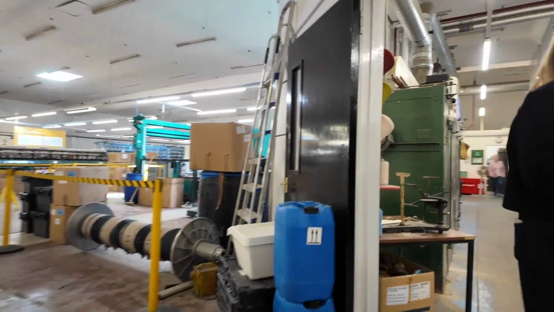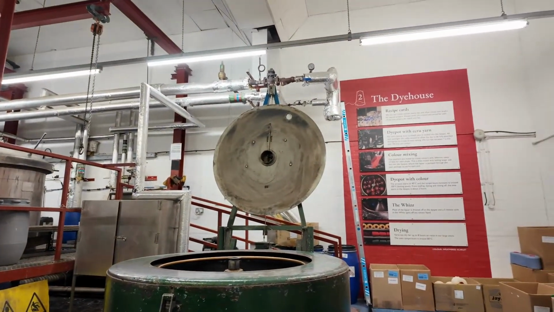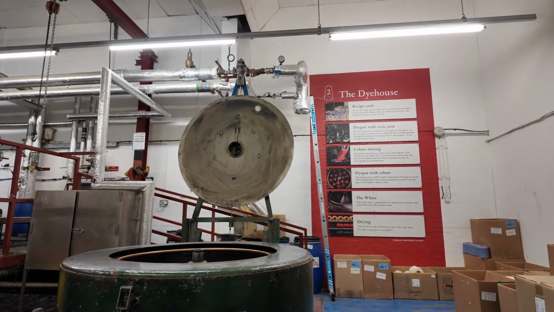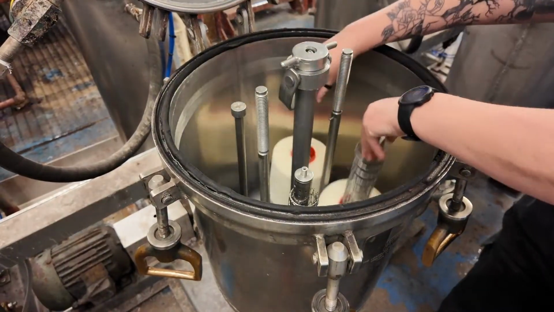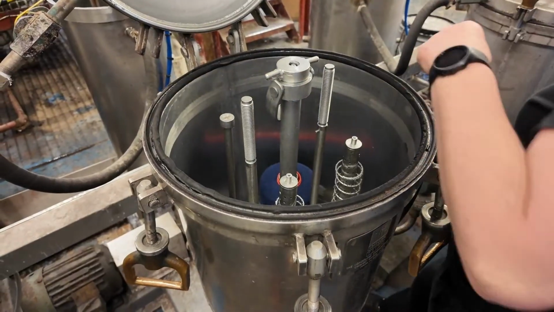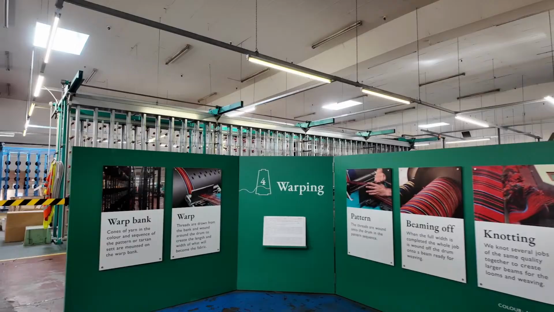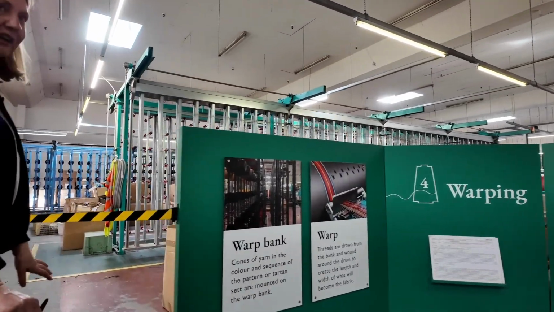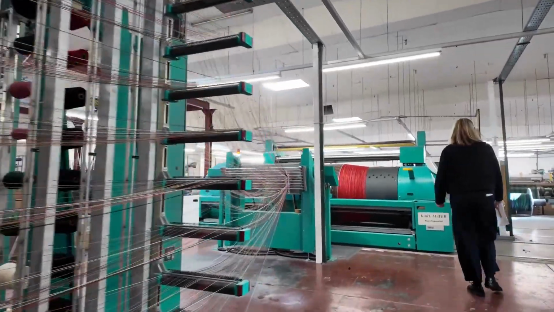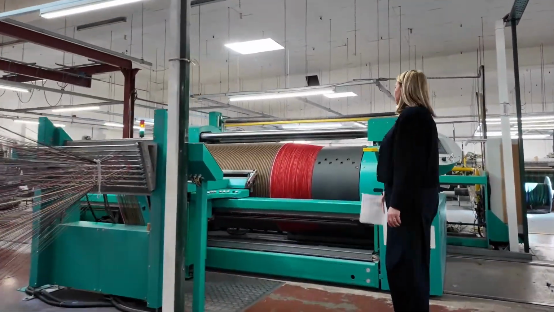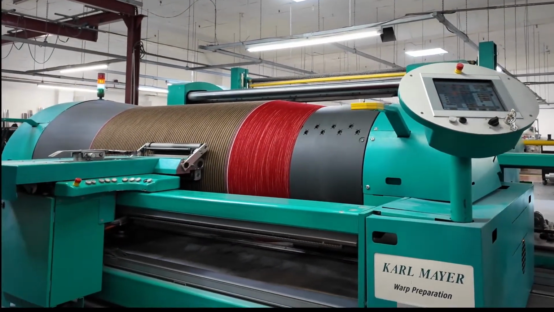Now that I've got my weaving ticket, Leah showed us around the rest of the mill to show us what would happen next. The first stop was the dye house, where yarns are dyed into the particular colours that each tartan needs. The yarns are put into a dye pot and boiled until they're the right colour. Next, it was over to the warping station. This is where the yarns are carefully arranged to create the vertical threads of a tartan.